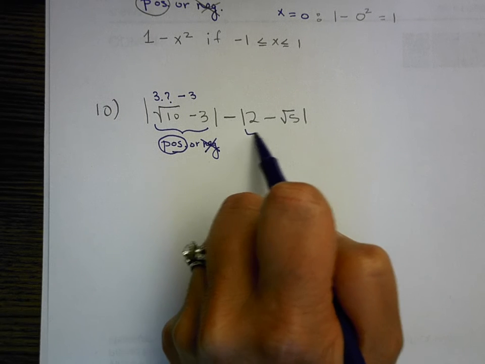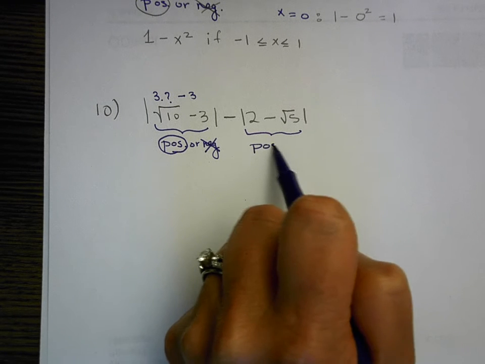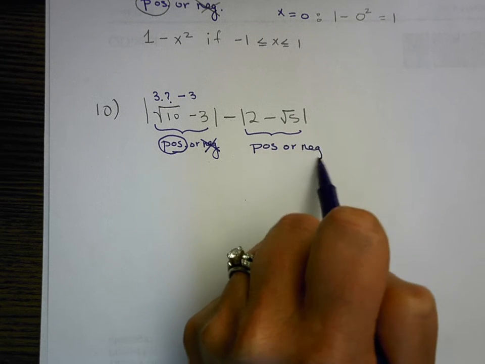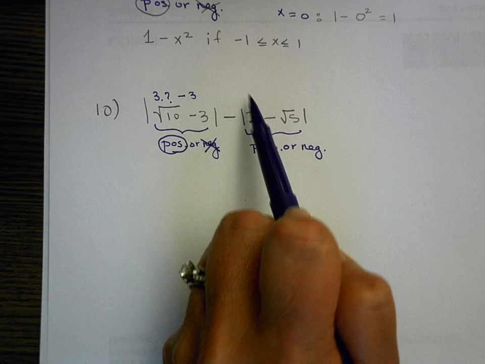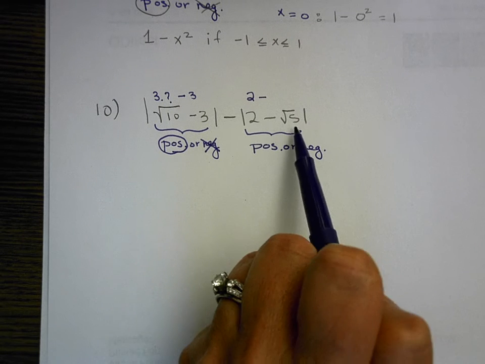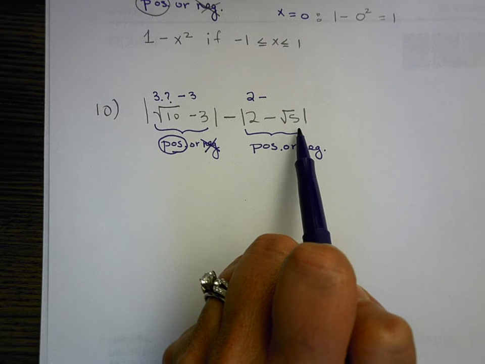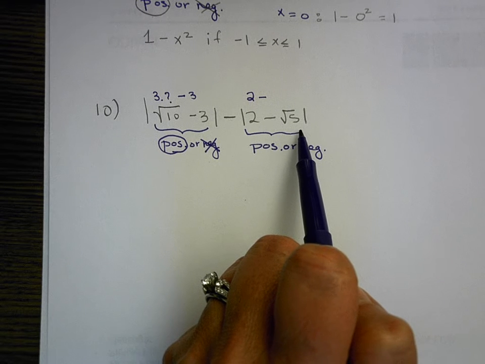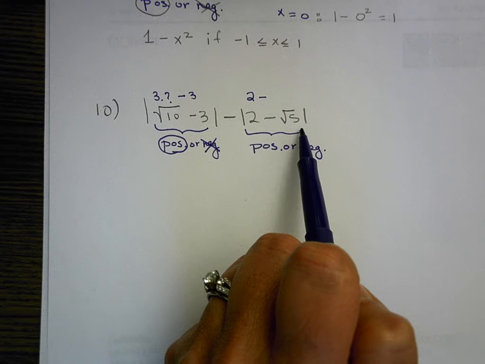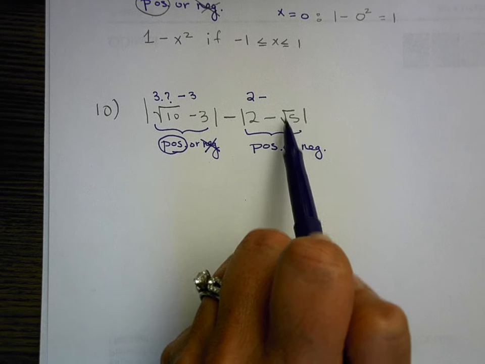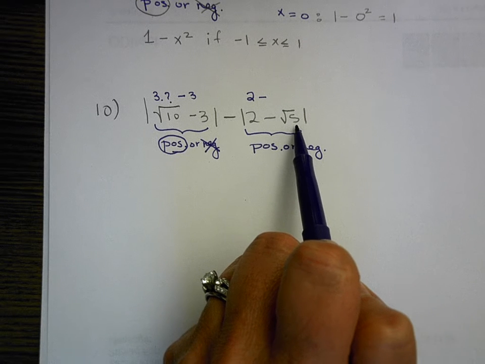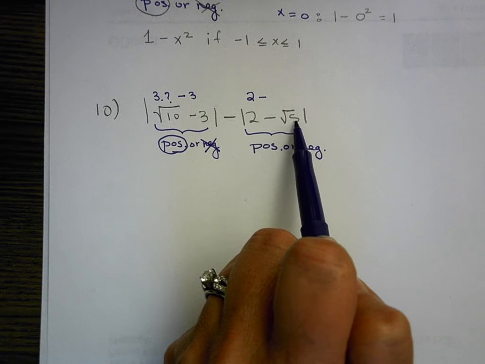And then I want to do the same thing over here. I want to know, is that positive or negative? So I have 2 minus the square root of 5. Again, I don't know what the root of 5 is, but I know it's a number between 2 and 3. That's because the square root of 4, which is smaller than 5, is 2, and the square root of 9, which I also know, is 3, so 5 is between 4 and 9.